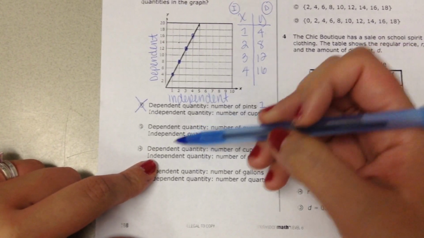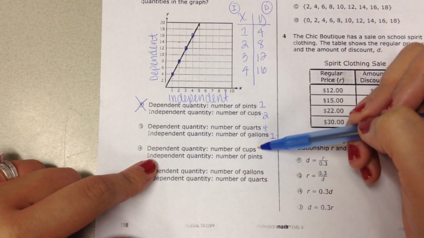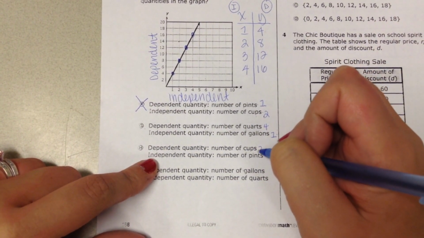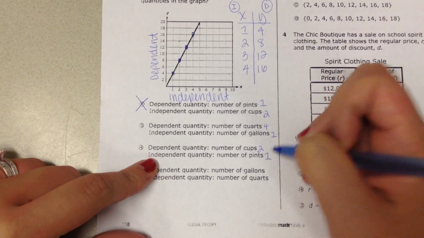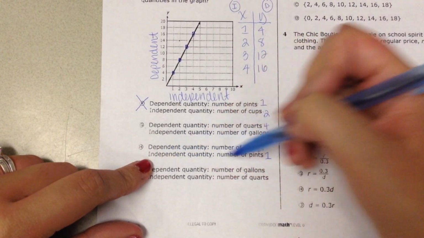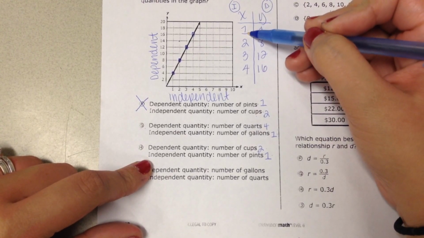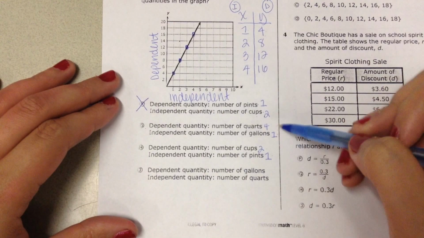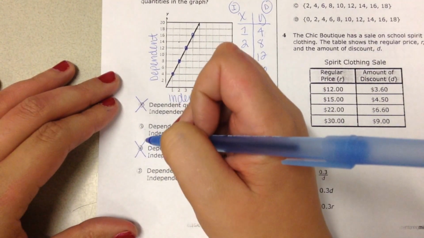For letter H, again, dependent is the number of cups, independent is the number of pints. Well, again, there are 2 cups in 1 pint. My dependent is 2? No. My independent is 1? Yes. But this one is wrong, this one is right. They both have to be right, so this is not going to be my answer.